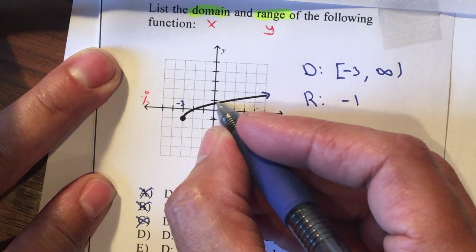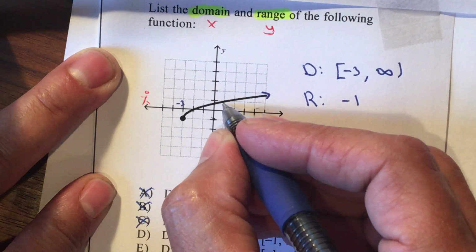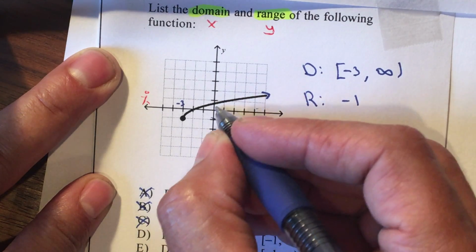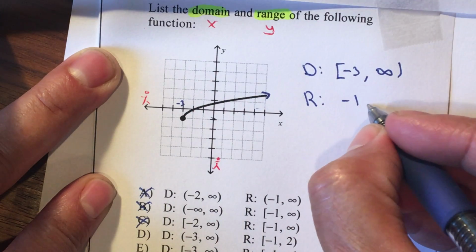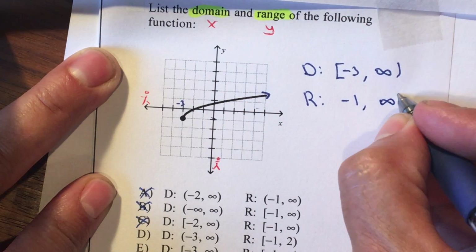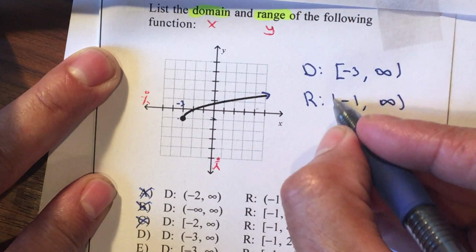And even though it appears that it just goes beyond, it goes further up. So it'll be to positive infinity. The -1 is included, so therefore it gets a bracket.